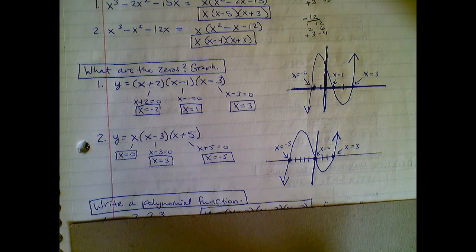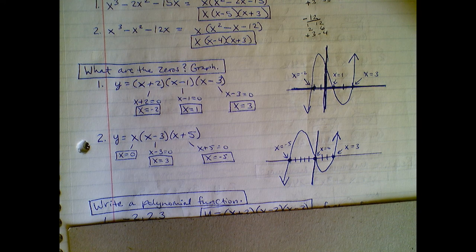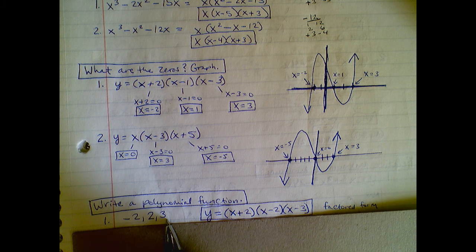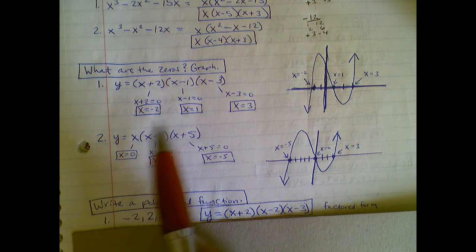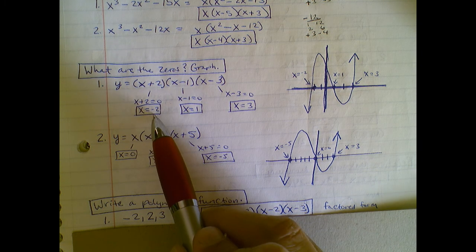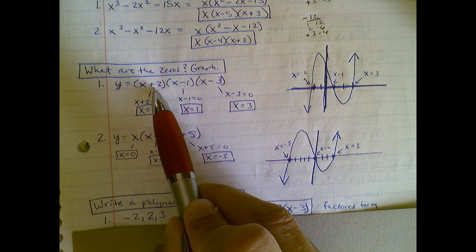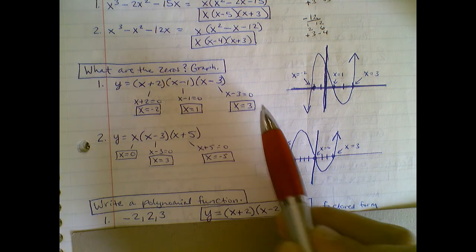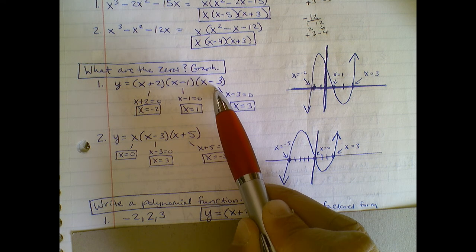Now this next one, we're working our way backwards. So we now want to write a polynomial function. So we want the equation, and they're going to give us our zeros. So they're telling us our zeros are negative 2, 2, and 3. So if we look back at these first two examples where it said, what are the zeros? Notice if it was negative 2, back in factored form, it's positive 2. If our zero is 1, back in factored form, it's negative 1. If it's 3, then back in factored form, it's negative 3.